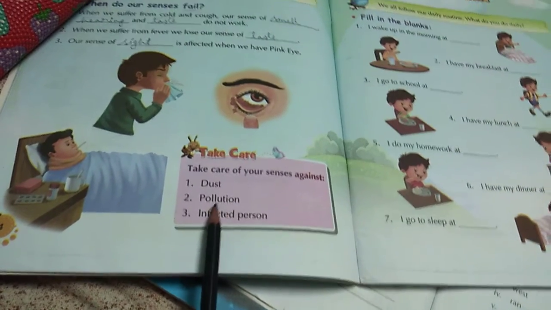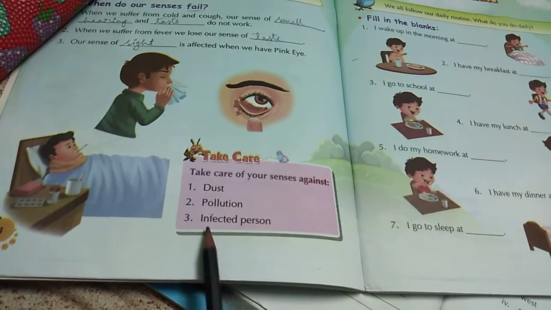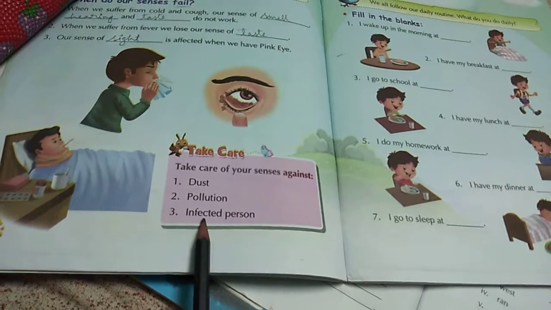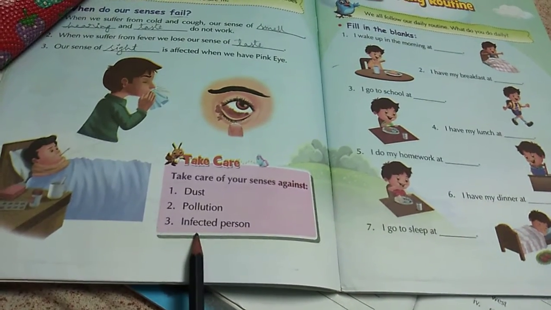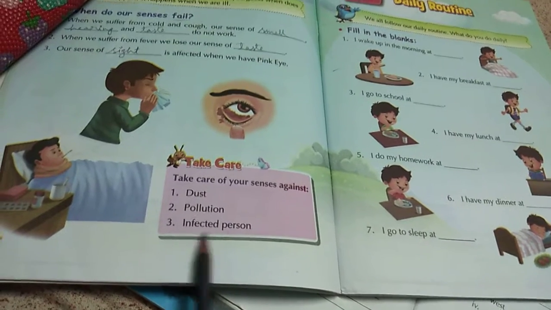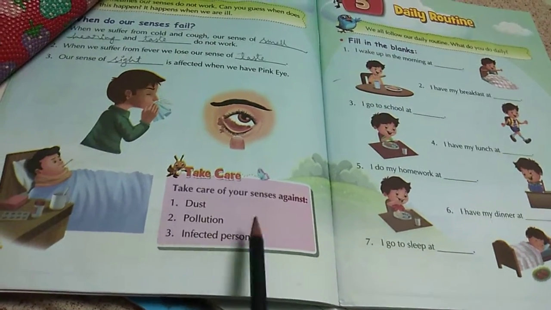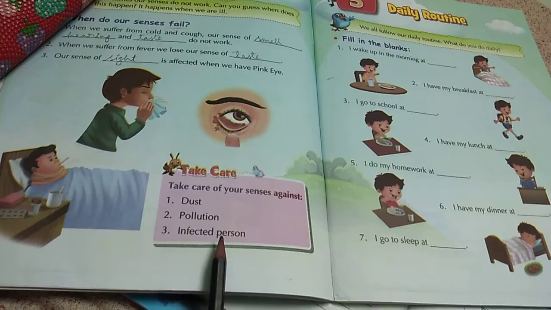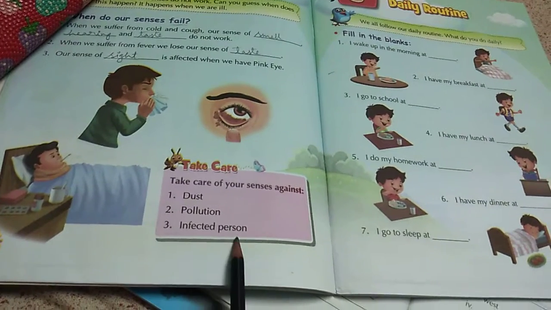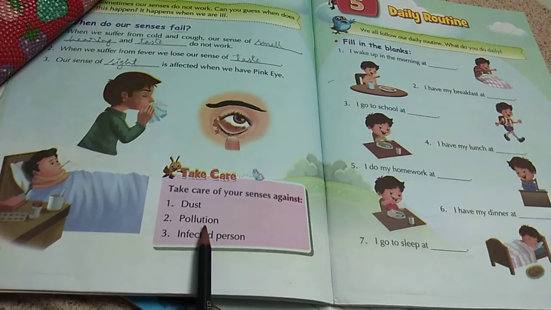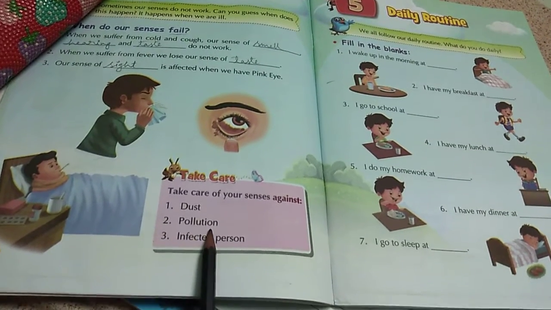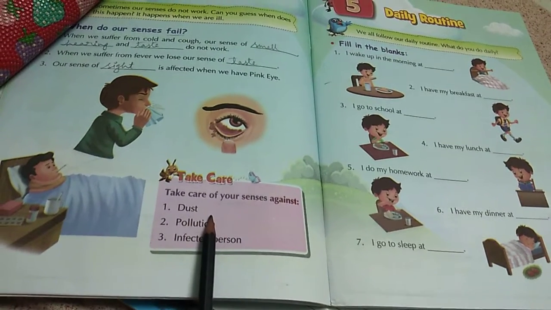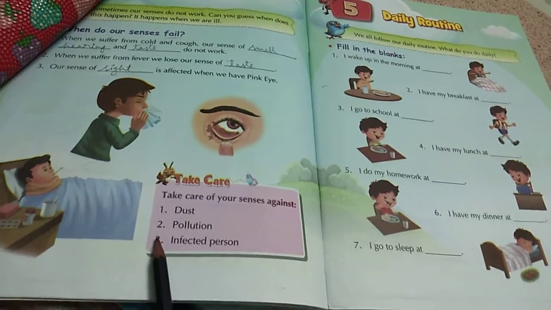Too much smoke is pollution. Infected persons are those who are suffering from cold, cough, temperature. You should stay away from them to keep yourself safe. So you should take care of your senses against dust, pollution and infected persons. If you go near an infected person, you will catch the infection. If you stay in a polluted area, you will feel uncomfortable. If an area is full of dust, too many germs will be there, which is not good for your health. So you should stay away from all these things.